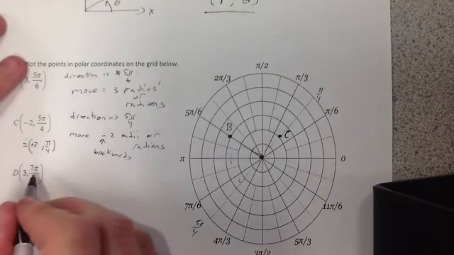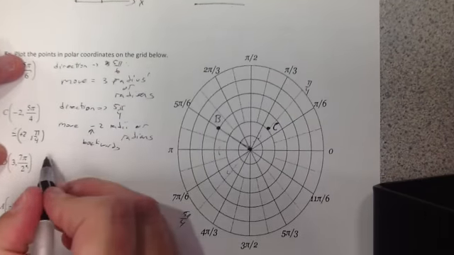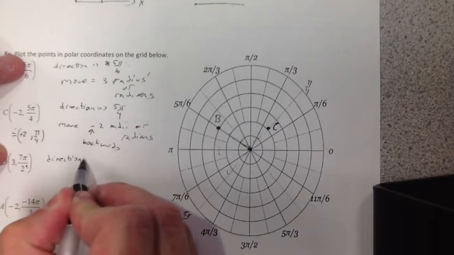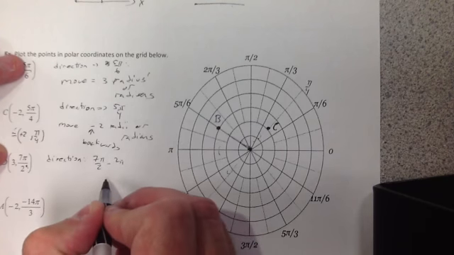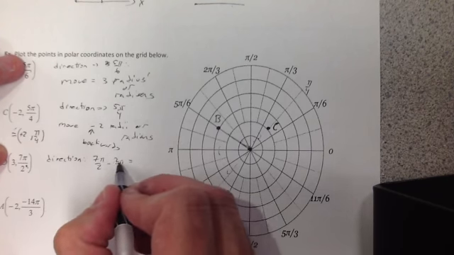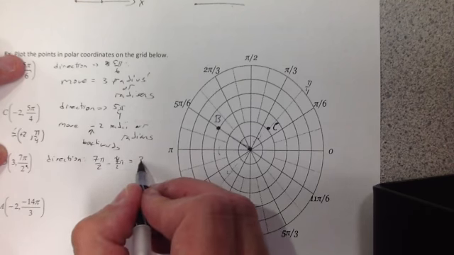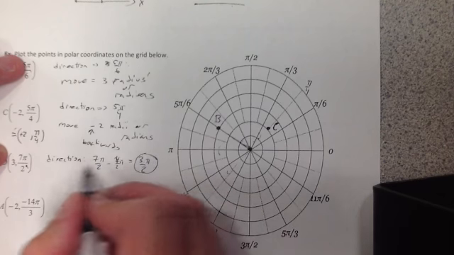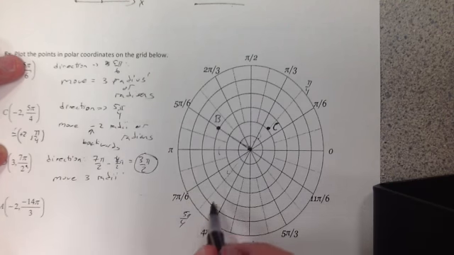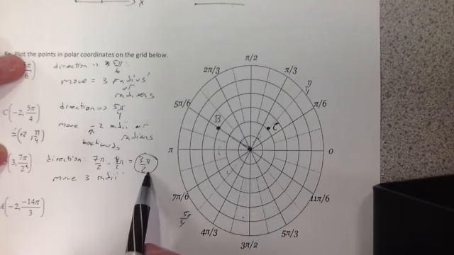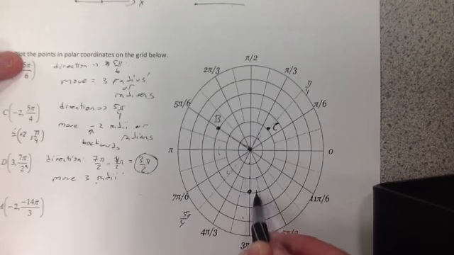So let's try 3. I'm facing 7 pi over 2. Whoa, not on my graph. So where is 7 pi over 2? So to get the direction on this one, hopefully remember from the beginning of the year, if I take 7 pi over 2 minus 2 pi, because I'm going to go ahead and do reference angles, that becomes 4 over 2. We get 3 pi over 2. So there's my direction, and I'm going to move 3 radii, or radians. So I face 3 pi over 2, and I move forward. 1, 2, 3, and there's D right there.